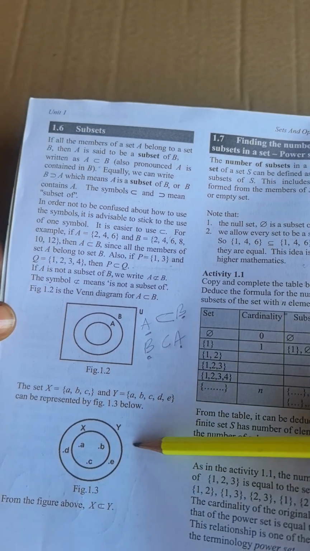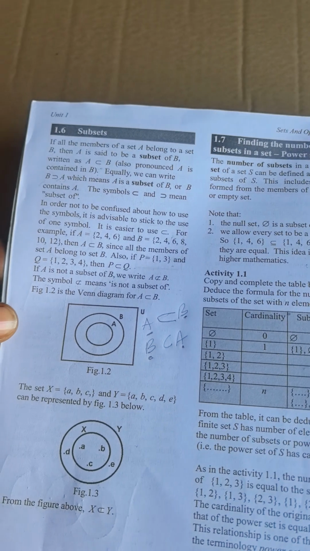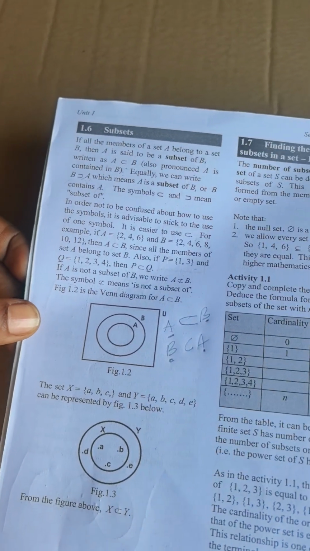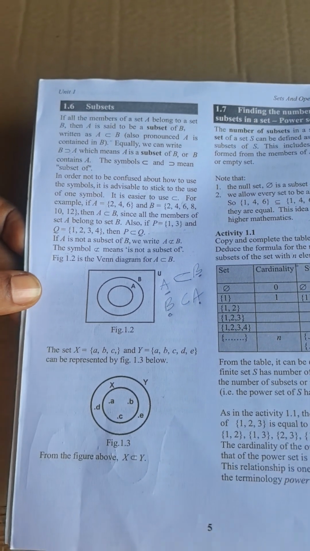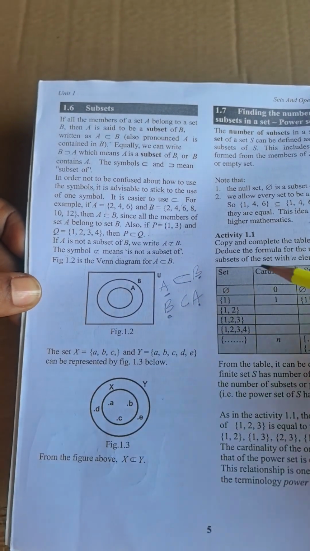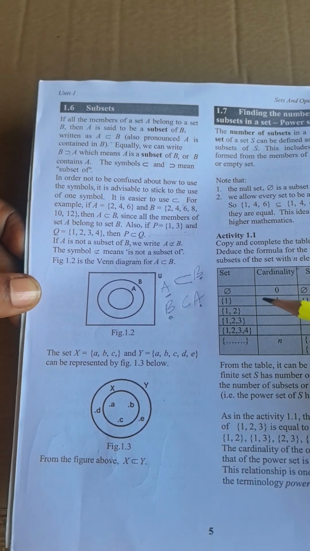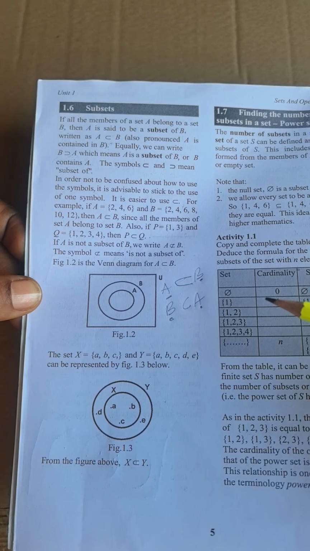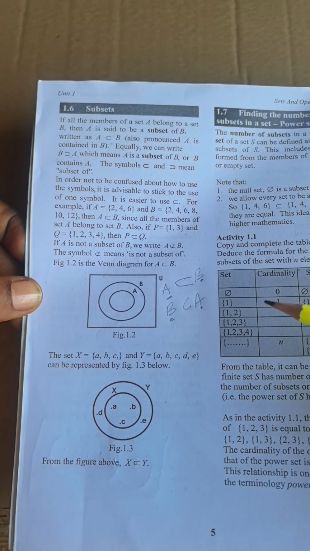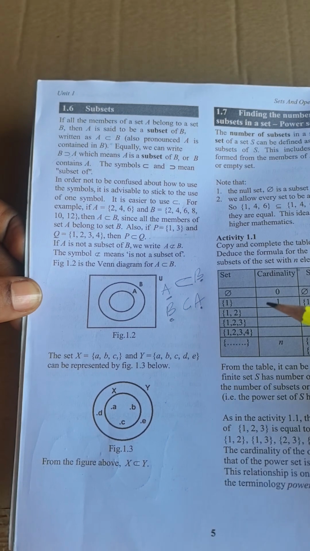So with the example here, look at it very carefully. With the time, I don't want to go too much. You can pause the video and watch and learn very carefully. We will see in the next episode where we deal with finding the number of subsets in a set, which is called the power set. So stay tuned.